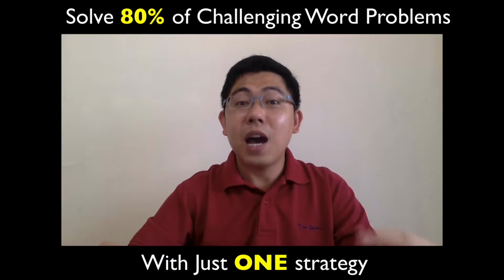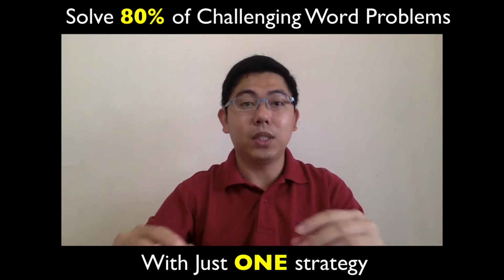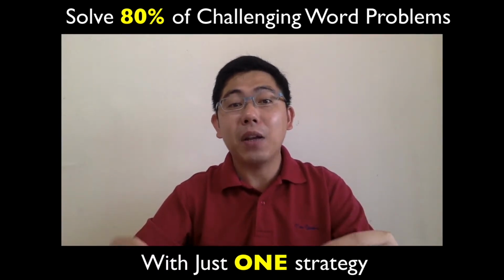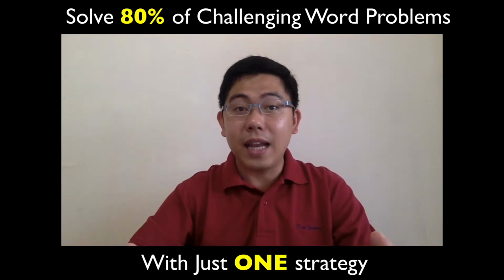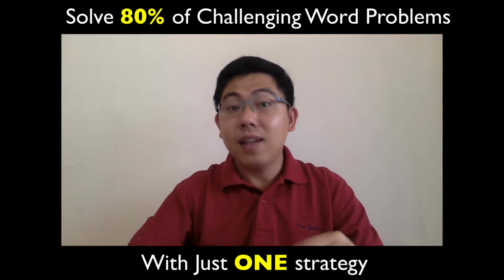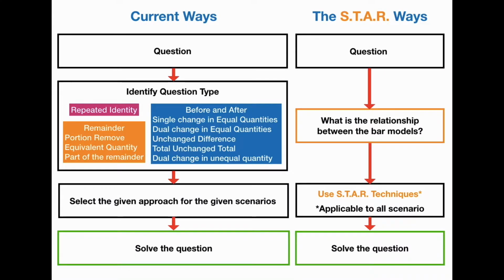Before I show you how to simplify a complex model into a basic part-whole model or a comparison model, which a primary 3 student can solve, I would like to show you a comparison between the current problem-solving technique and the STAR technique. Let us look at the current way of solving problem sums.